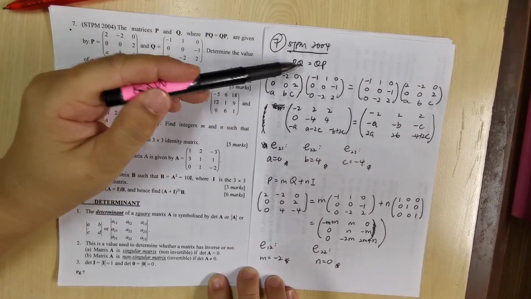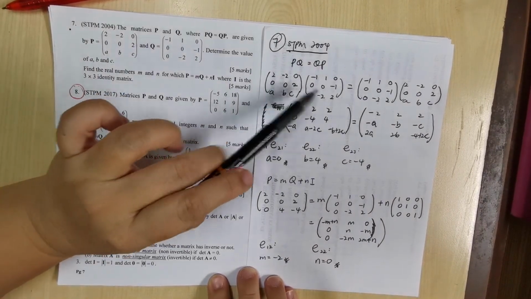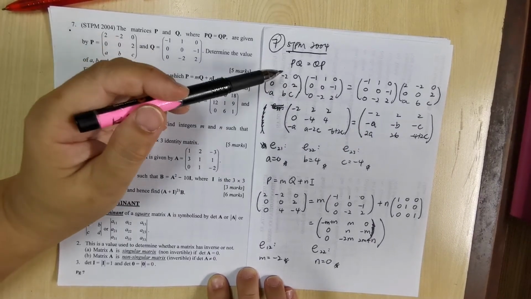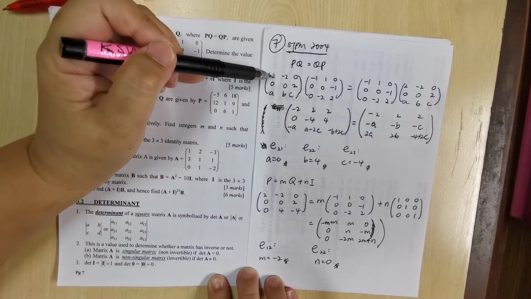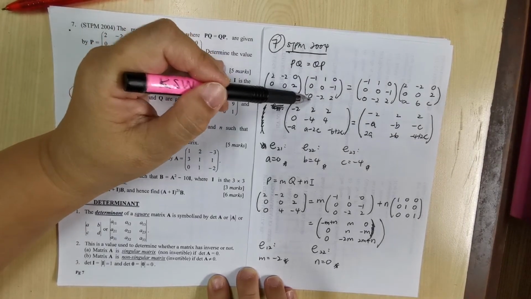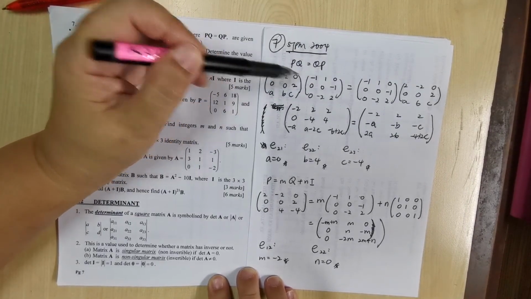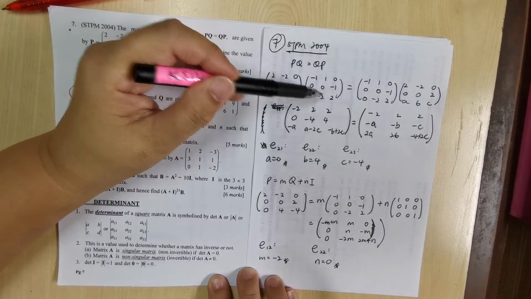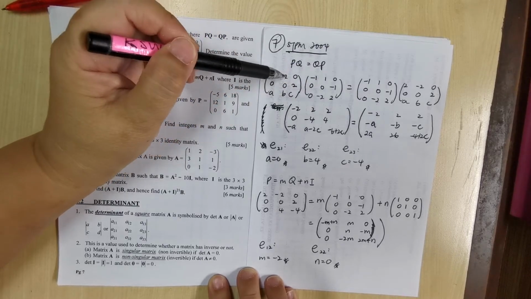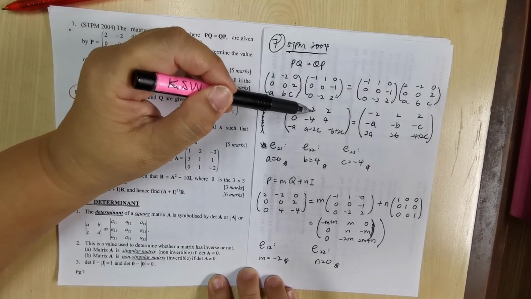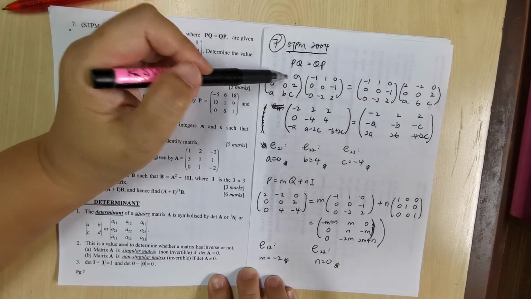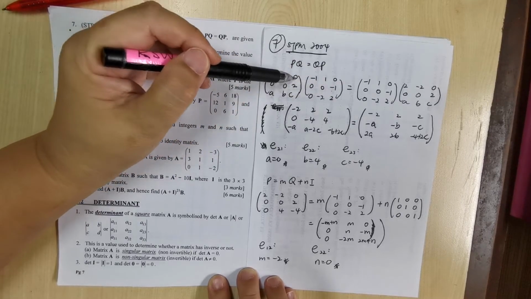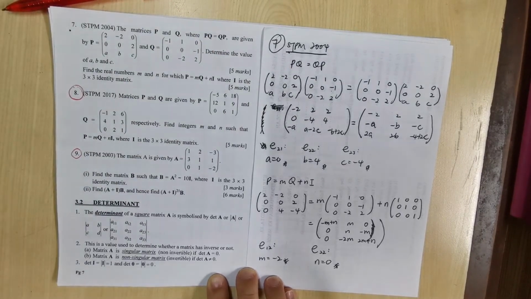Okay, so start with PQ same as QP. Please copy PQ, QP. Then it's the same, just more steps, so be very careful. First row, first column: 2 times -2, -2, this one is 0, 0. First row, second column: 2 times 1, 2, 0, 0, so 2. Last, this one and this one: 2 times 0, 0. -2 times -1, 2. 0. So 2, same as the others.